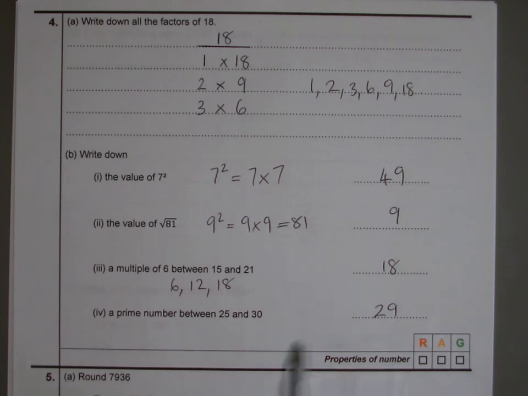If you consider all the other numbers, for instance 28 has got more than 2 factors. You've got 1 and 28, but you also got 2 that divides into 28, 14 that divides into 28, 7, 4 divide perfectly into 28. So 28 is no good, but 29 in this case is perfect. It's a prime number because it's only got 2 factors.